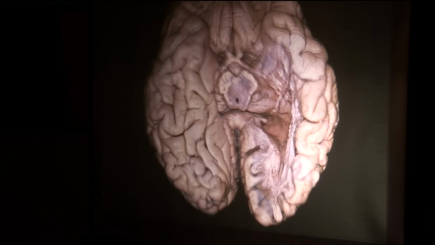No separation here. So you see, there's no separation from the temporal lobe here to the thalamus, and neither from the thalamus from the brainstem. It's a continuum.